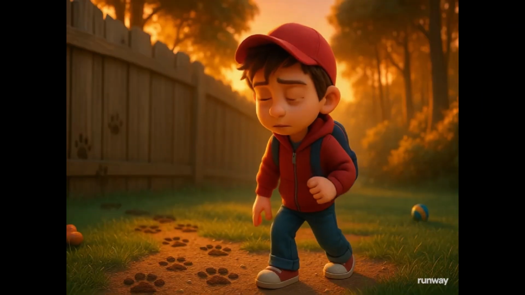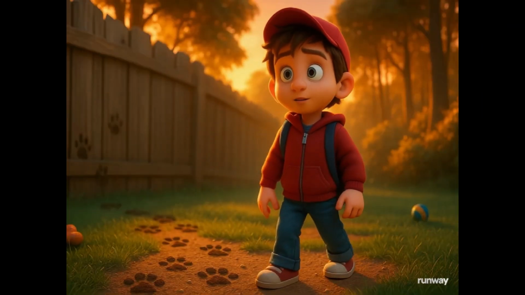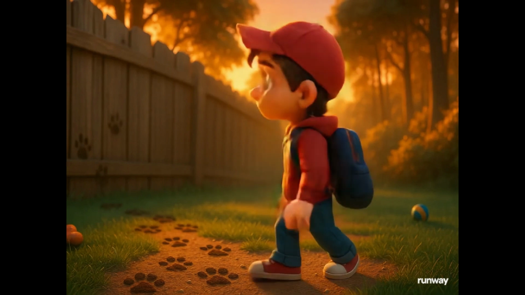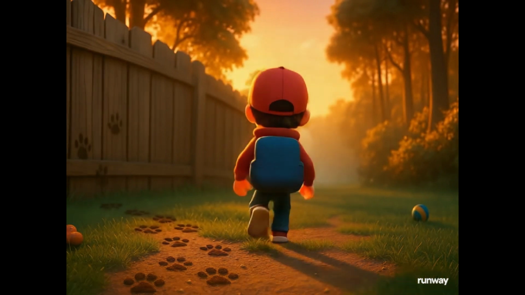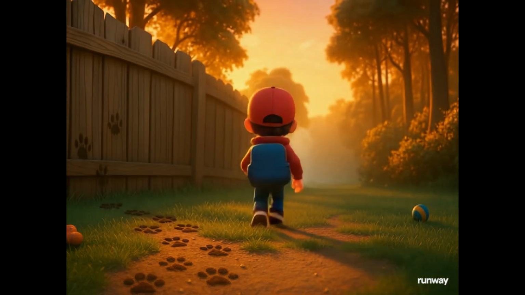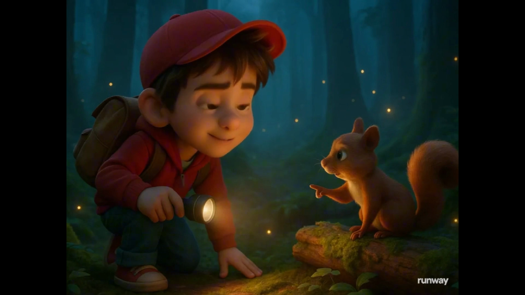Max wakes up excited to take his dog Buster for a morning walk. But when he gets outside, Buster is nowhere to be found. He sees muddy paw prints leading toward the forest. Max takes off, determined. Max follows the paw prints into the forest.